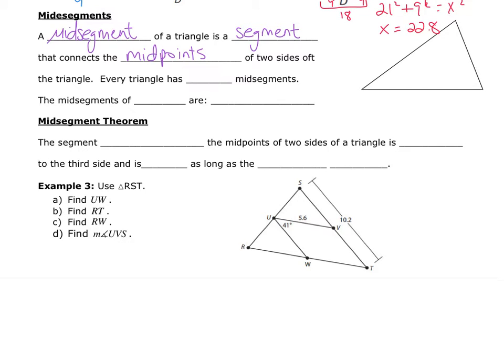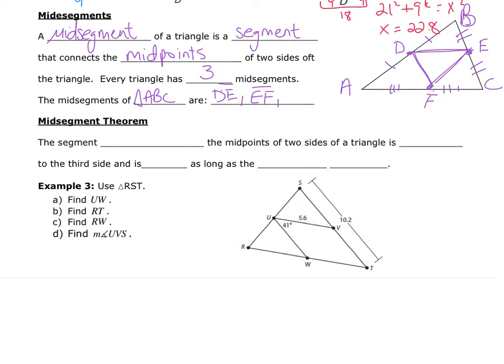So every triangle has 3 midsegments, and the midsegments of this triangle ABC are DE, so segment DE, segment EF, and segment DF. The midsegments theorem is going to tell us some more things about the midsegments and how it compares to one of the sides in the triangle.